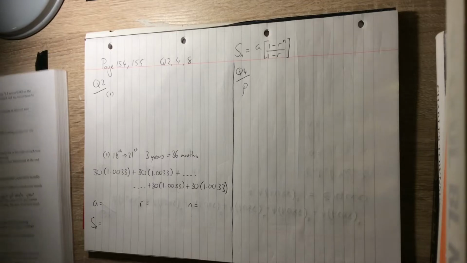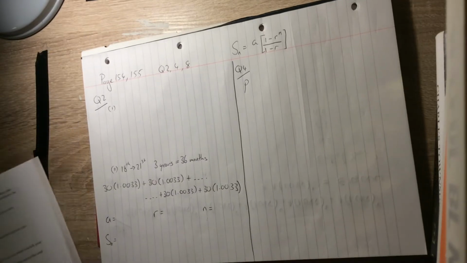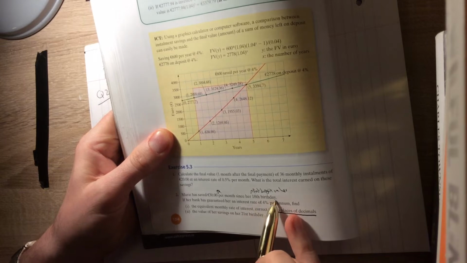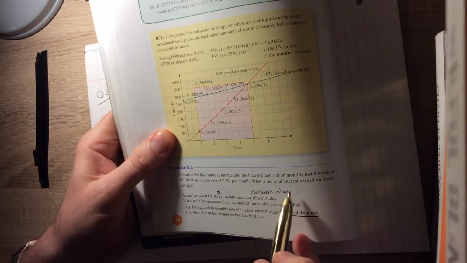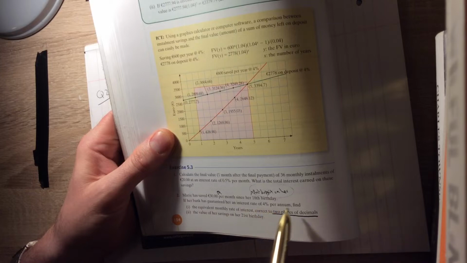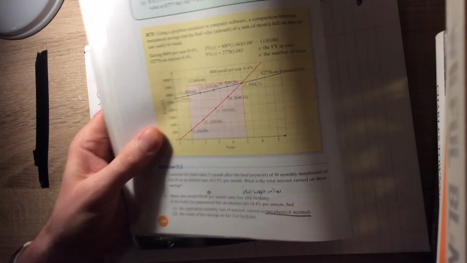Question 2 says Marie has saved €30 per month since her 18th birthday, and she deposits on the day of her 18th birthday, her first deposit, and that's important, that timing. Her bank has guaranteed her an interest rate of 4% per annum. Find the equivalent monthly rate of interest, correct to 2 places of decimals, and then find the value of her savings on her 21st birthday.